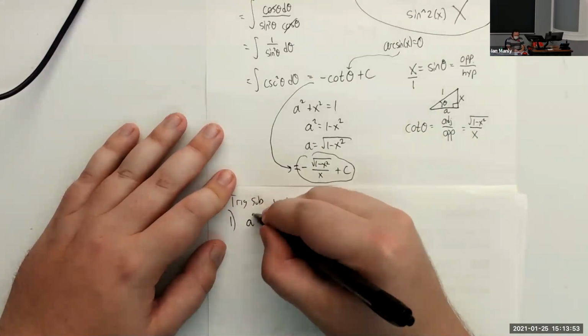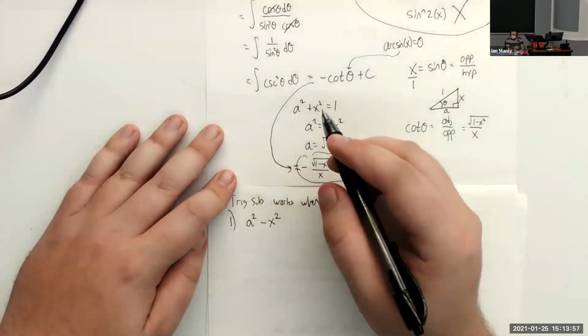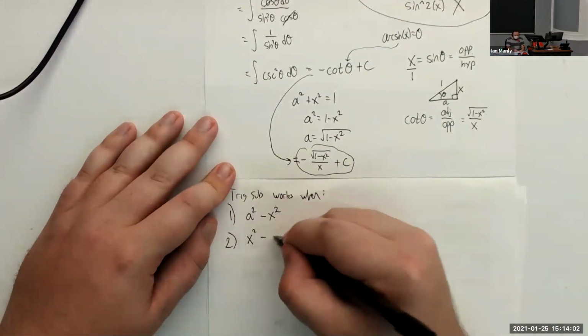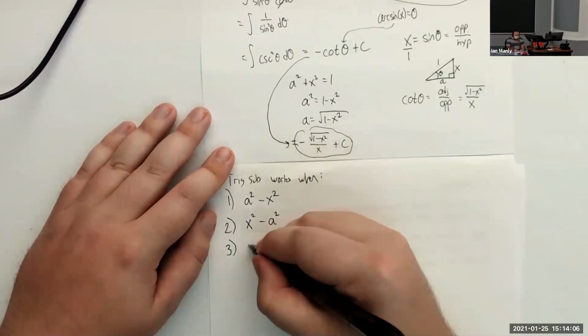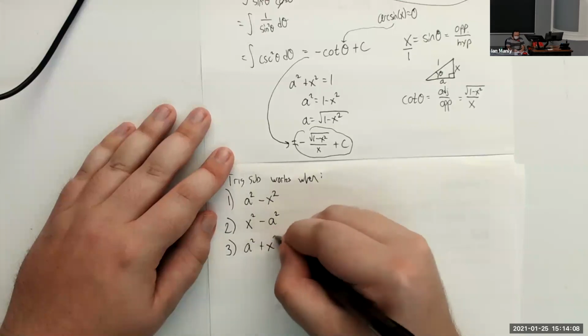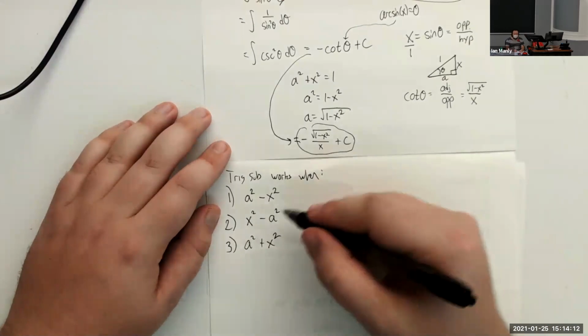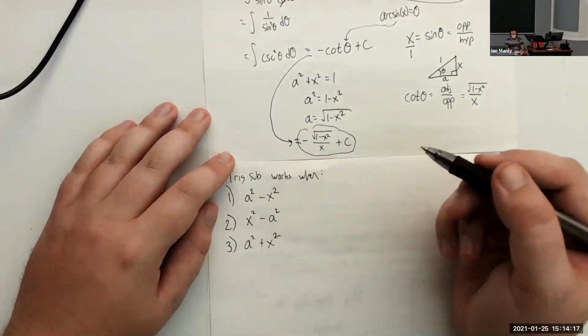We have a number squared minus a variable squared, and that was the case that we just had. It works when we have a variable squared minus a number squared, and it also works when we have a number squared plus a variable squared. These are the three scenarios that we're looking out for that will let us know that, yes, we can use trig sub.